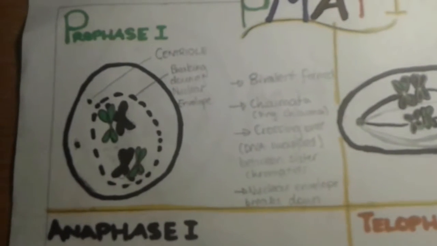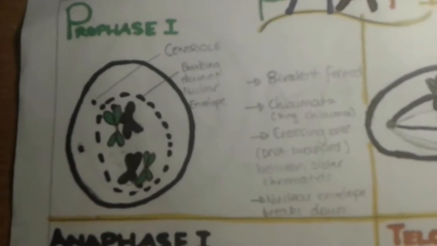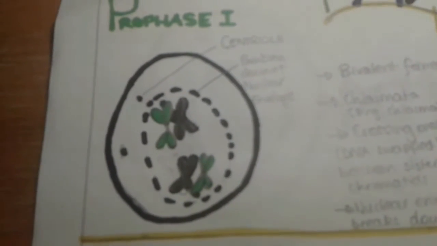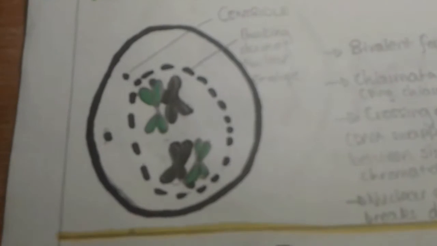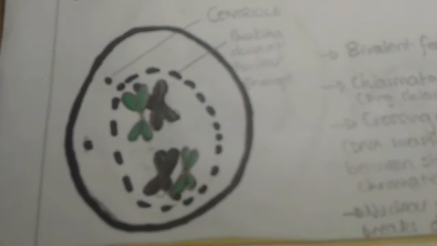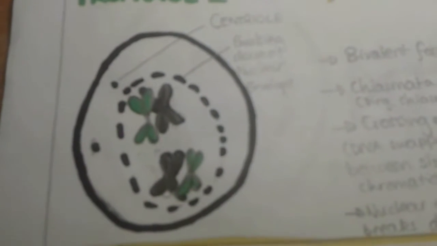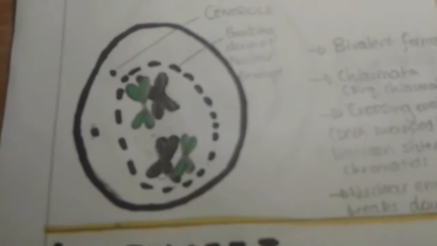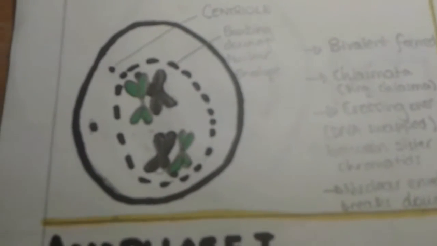Each of the chromosomes actually consists of sister chromatids. Paternal and maternal pairs of chromosomes then pair up to form a bivalent, and the sister chromatids from one chromosome link at points called chiasmata, where sections of DNA are swapped. This swapping of DNA is called crossing over.